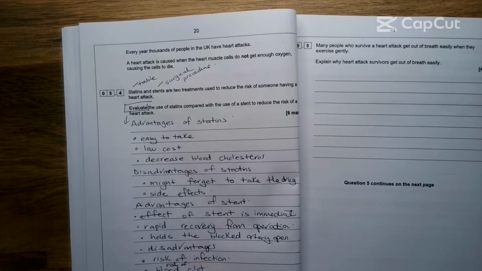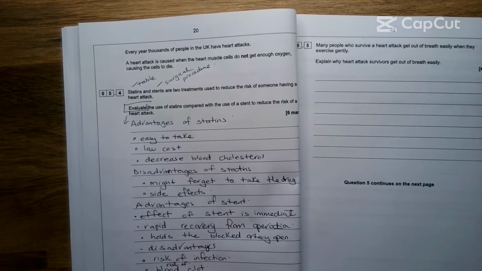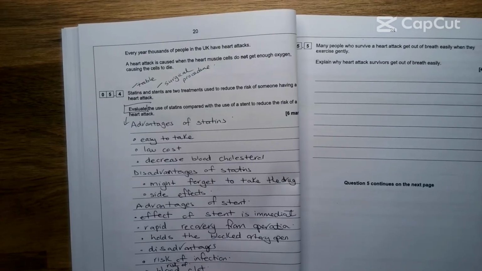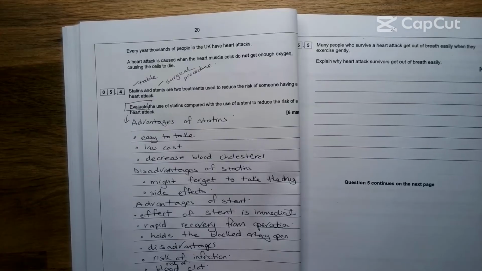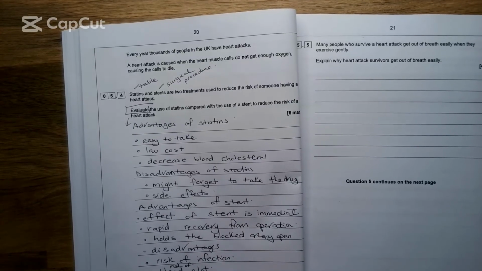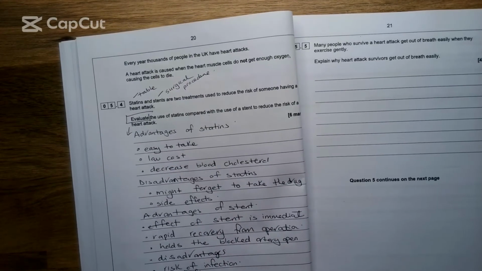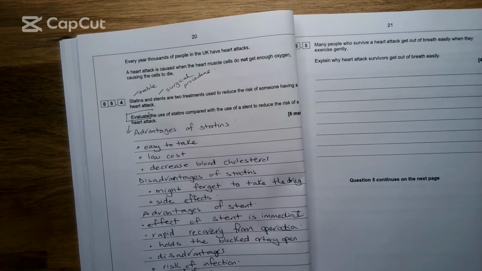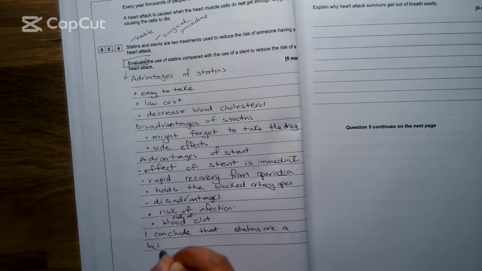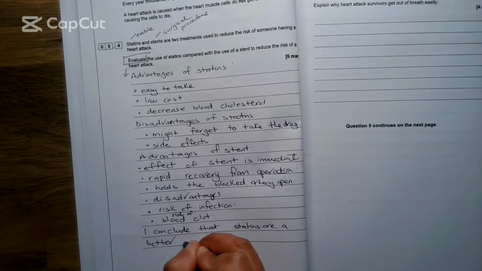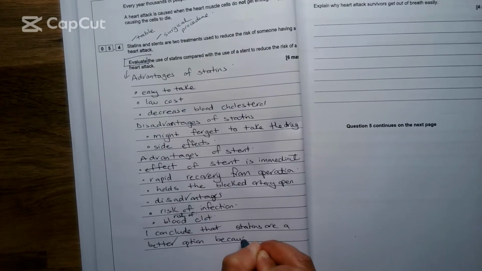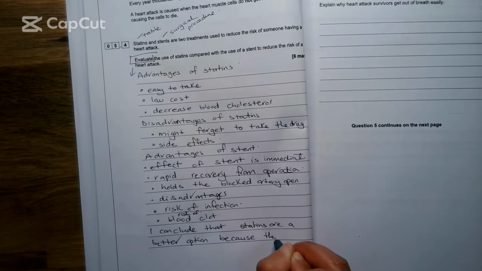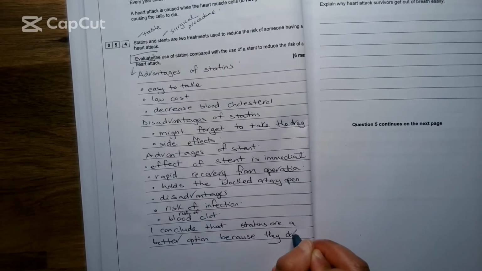Okay, and finally you can say, I conclude, there's no wrong or right answer for this part, so I would say I conclude that statins are a better option because they don't cost much.